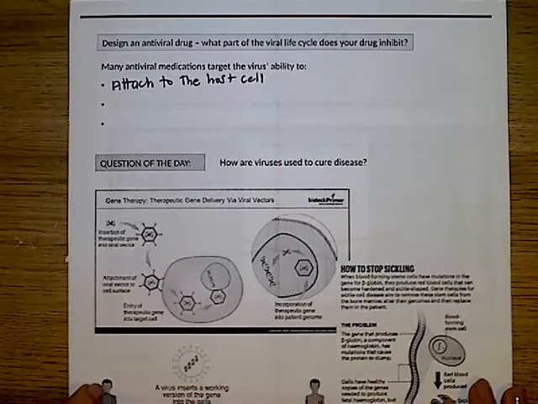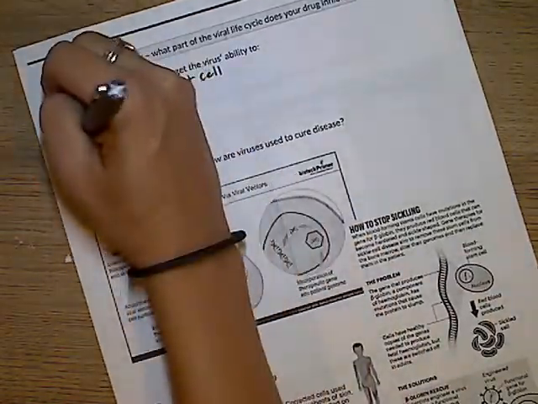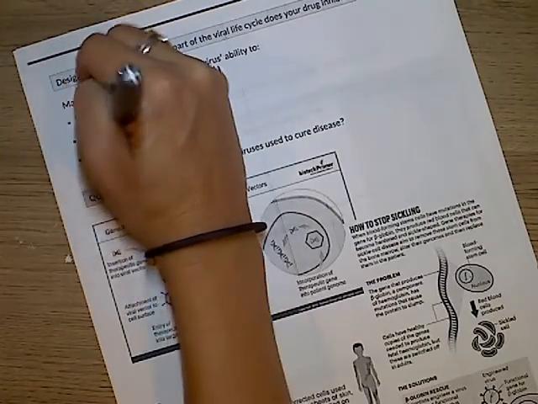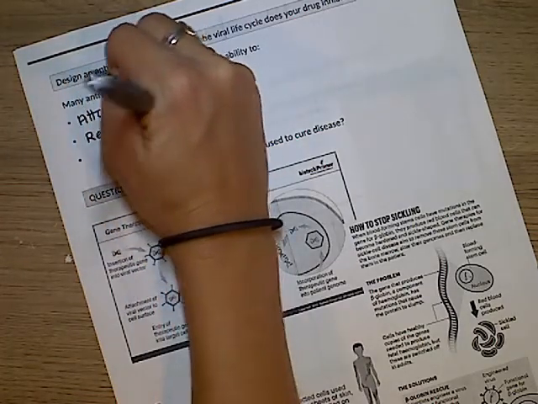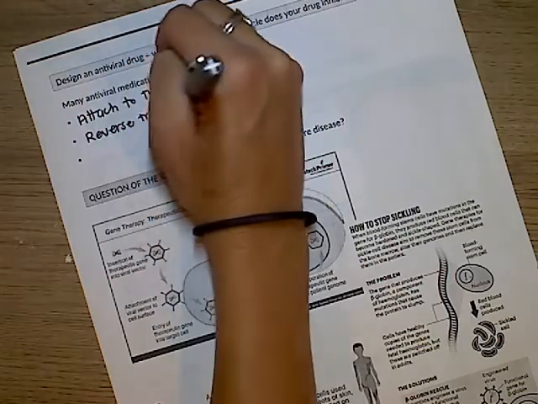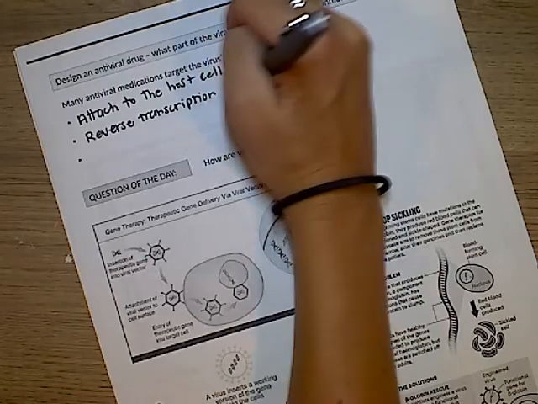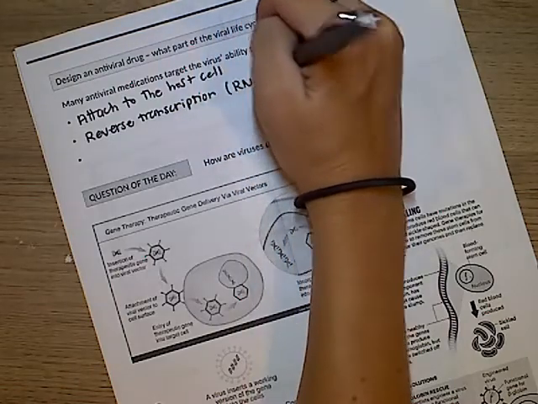It can interfere with reverse transcription, turning that RNA into DNA.